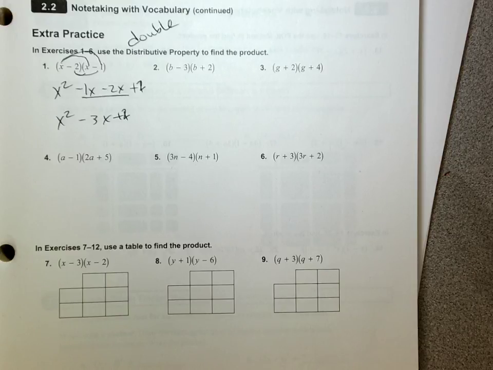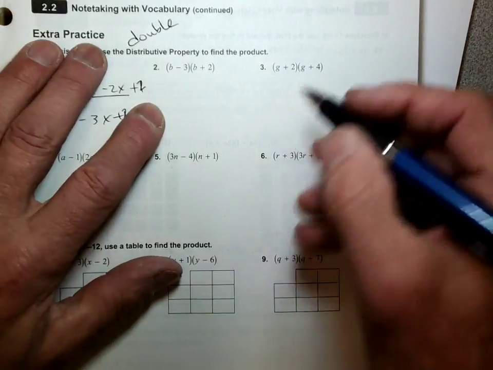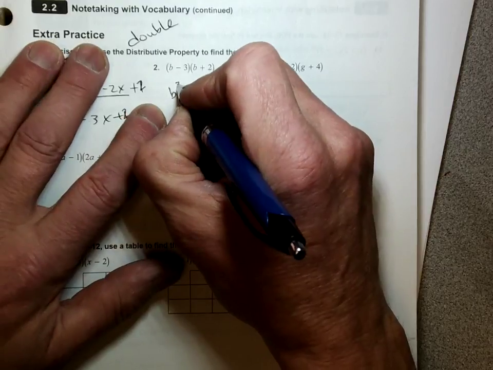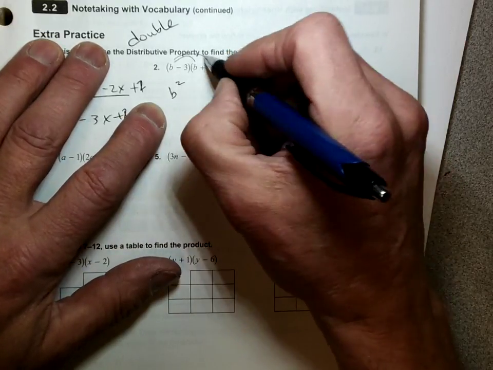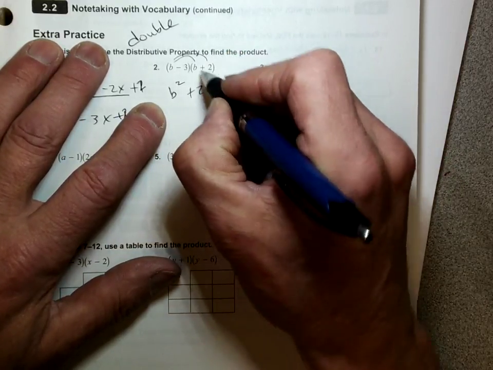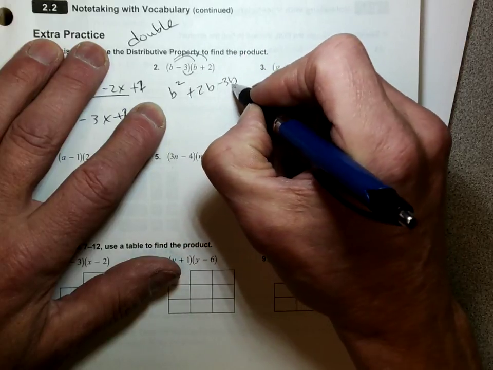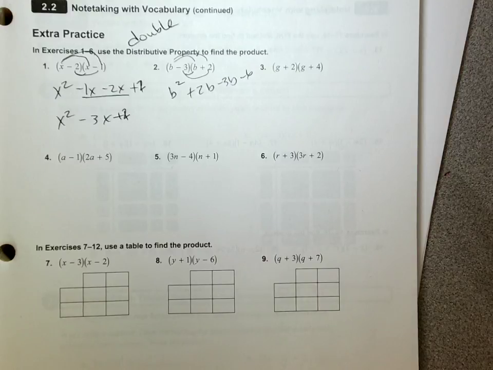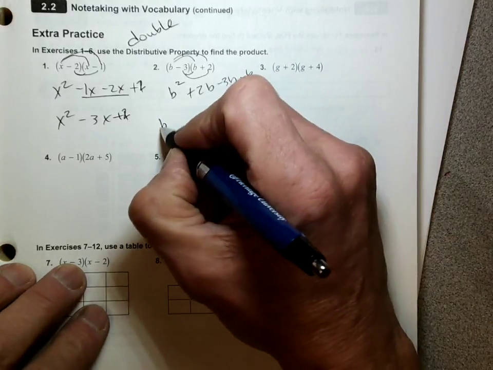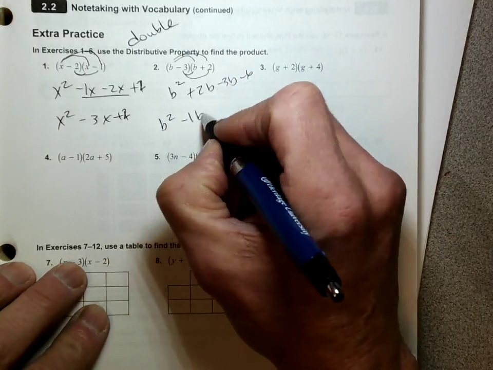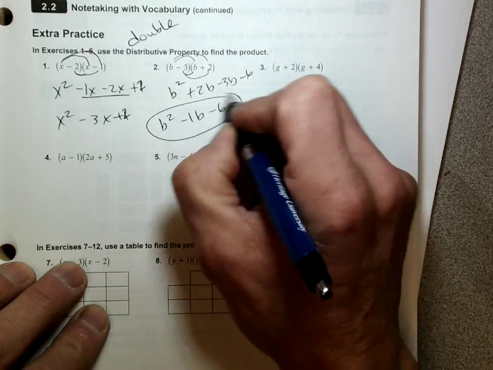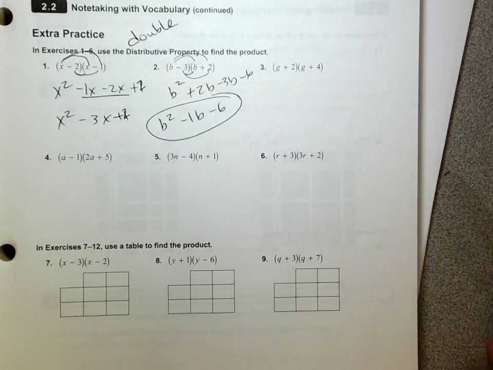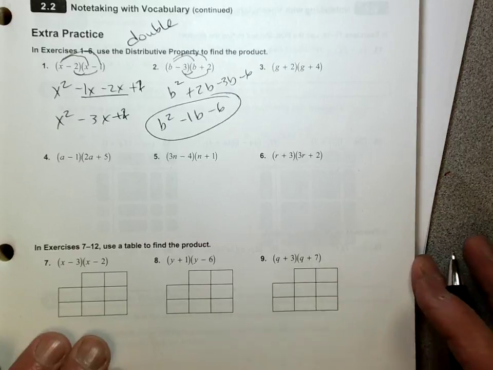All right, here's what I got for number 2. I got b squared plus 2b minus 3b minus 6, right? Everybody get that so far? And the answer is b squared minus 1b minus 6. Hands up, I want to see, did you get that answer? Seem pretty easy? Okay, try 3.